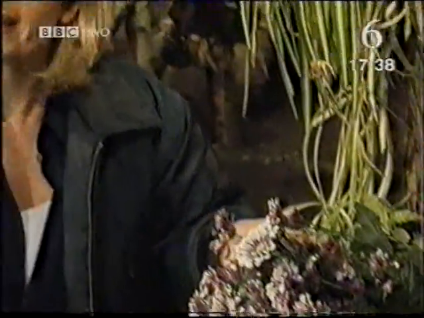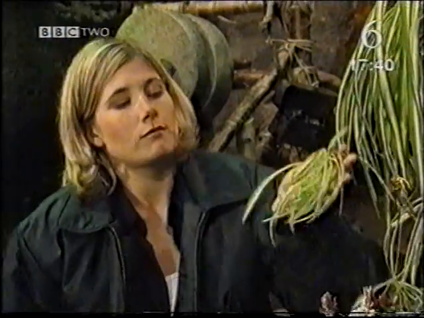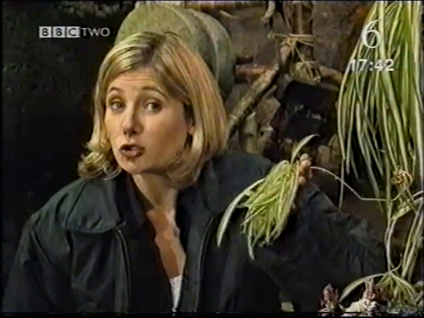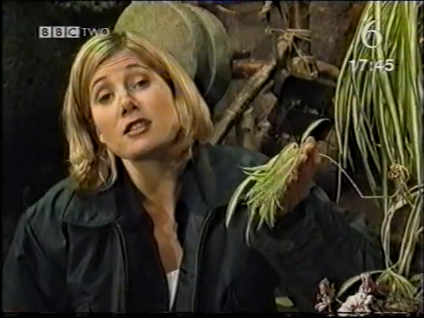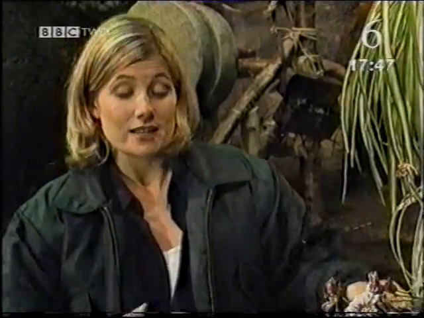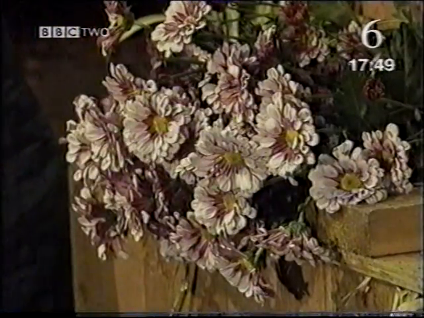Sexual or asexual reproduction? Well, this is asexual. So all I have to do is put the runners in soil. Now these are in flower, and sexual reproducers need to cross-pollinate and collect seeds.